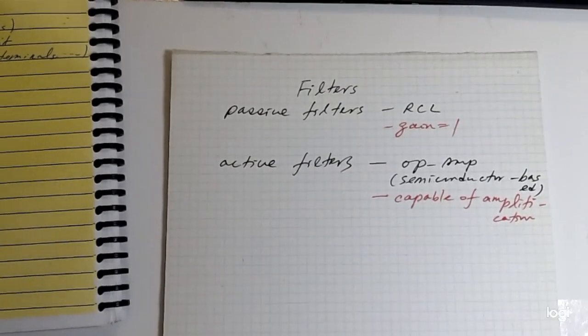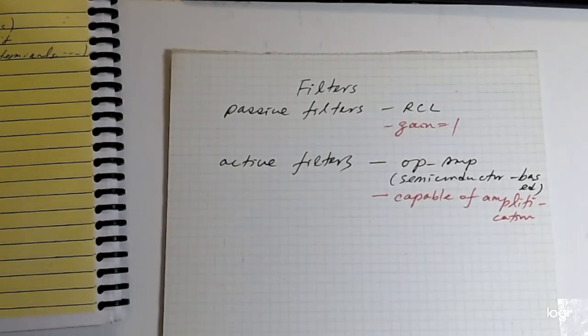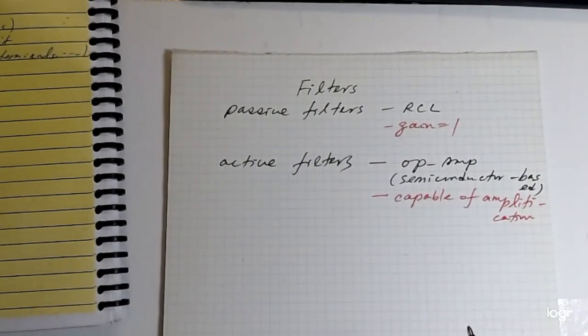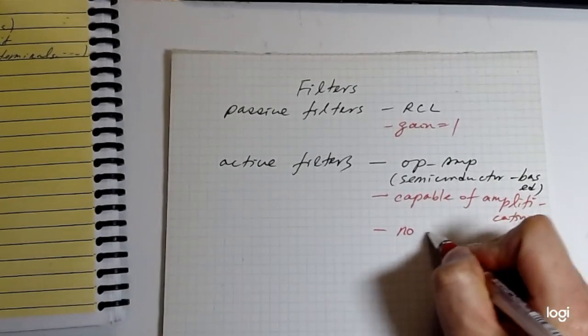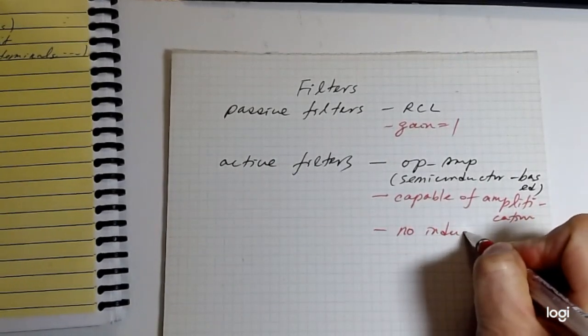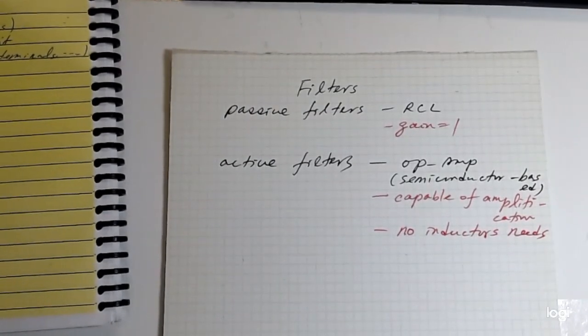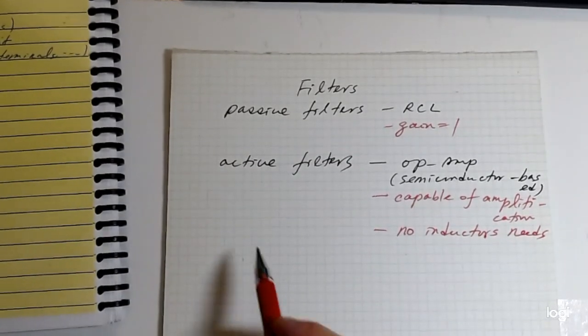The other one, you might notice when we have these filter labs for our measurement class lab, we don't use an inductor. In other words, no inductor needed, particularly for bandpass filter or band notch filter.